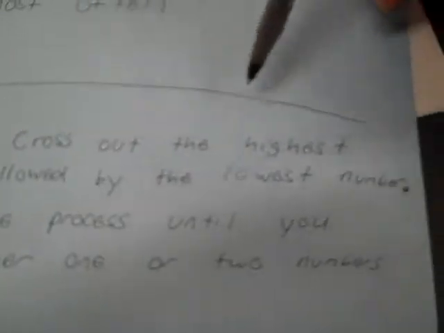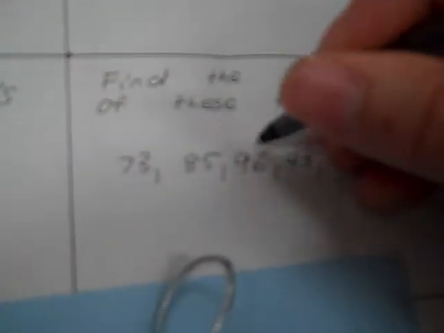Okay? So we'll cross out the highest number followed by the lowest number. Our highest here looks to be 96, but then now I have to find the lowest test score, which was 43. Okay? And now I repeat that process again. The next highest score is 85, and the next lowest score was 64.